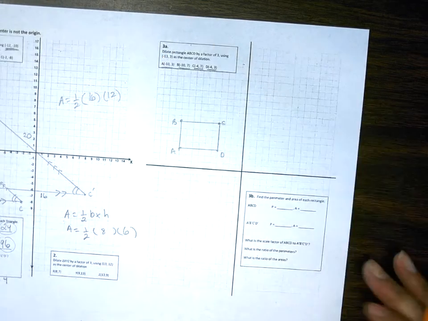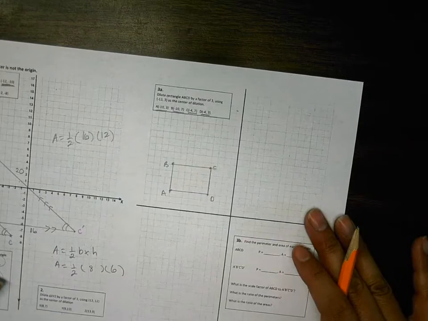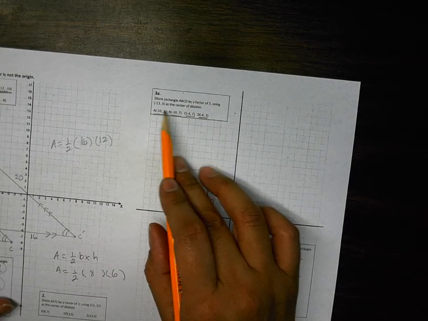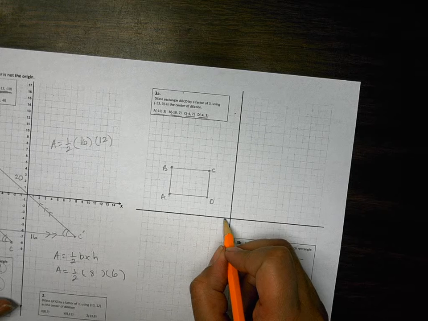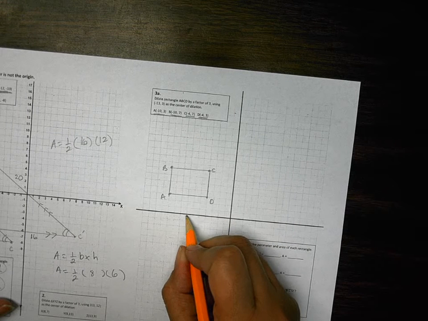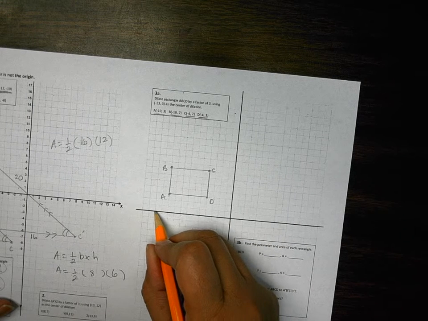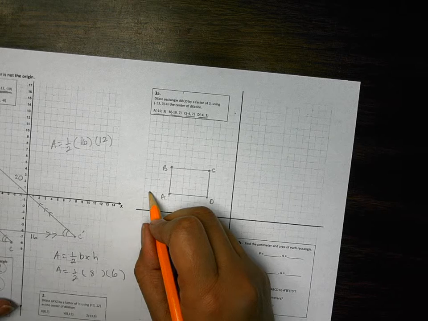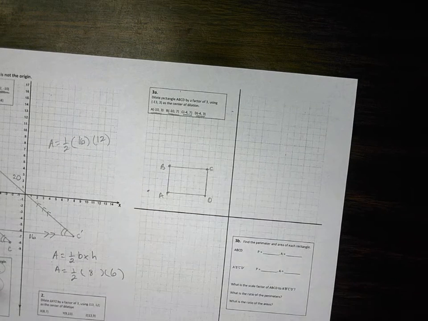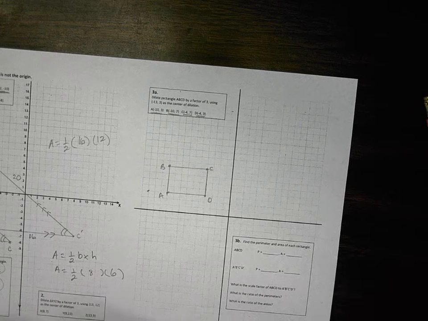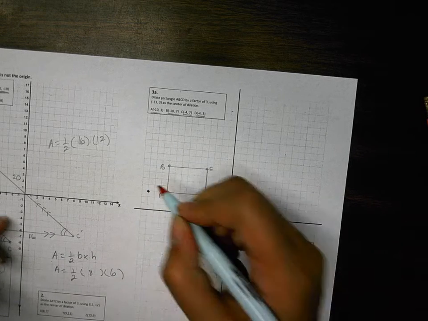Okay, so it says here the center of dilation is negative 13, 3. So it is right here. Do you guys see that? That there is going to be the center, or the point of dilation.